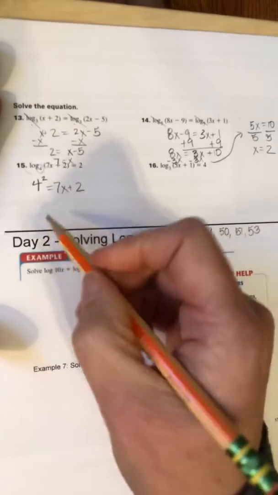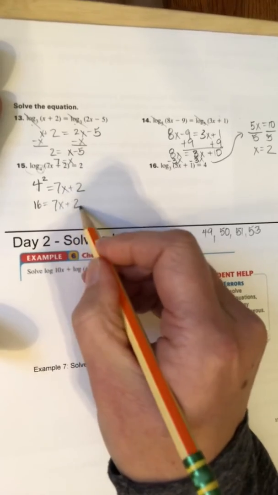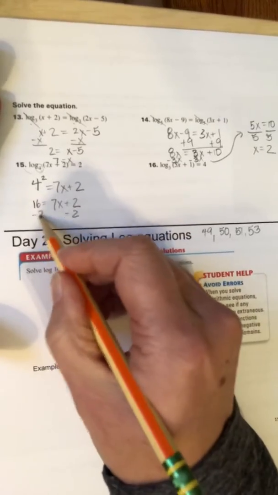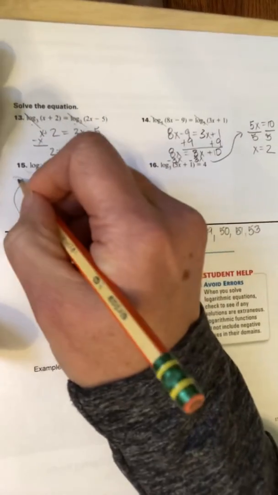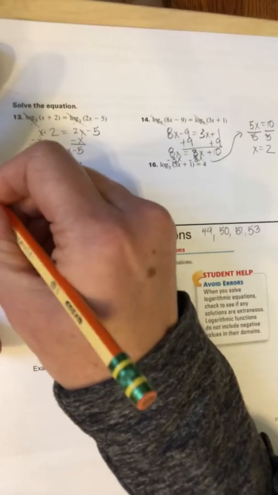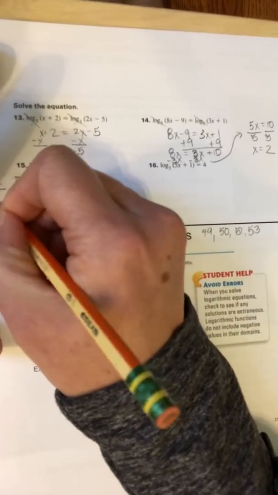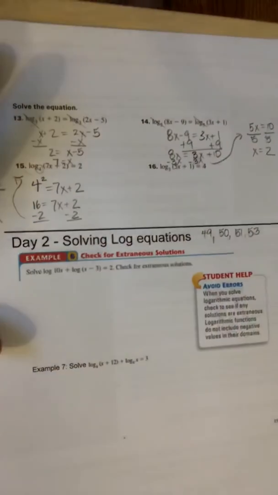Now we have it in exponential form. So then 4 squared is 16. Subtract 2. Just solve like a normal equation. So then I'll get 14 equals 7x, divided by 7, and x is 2, okay?